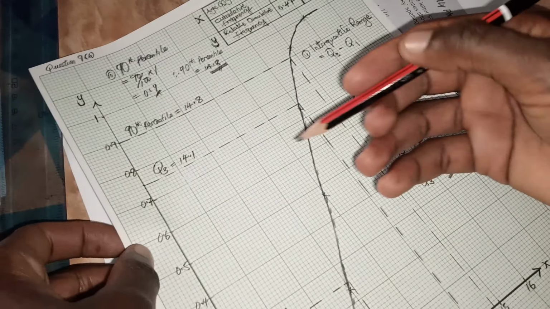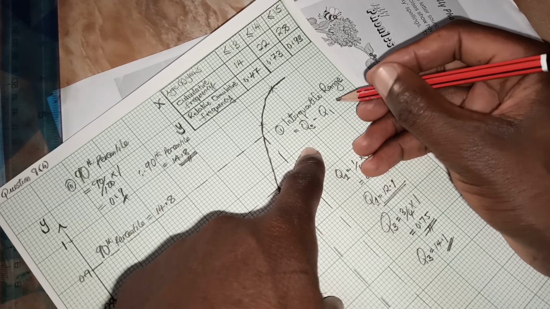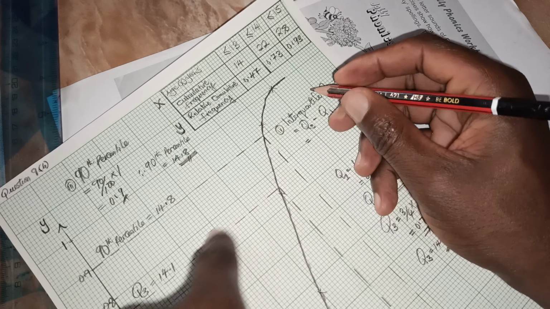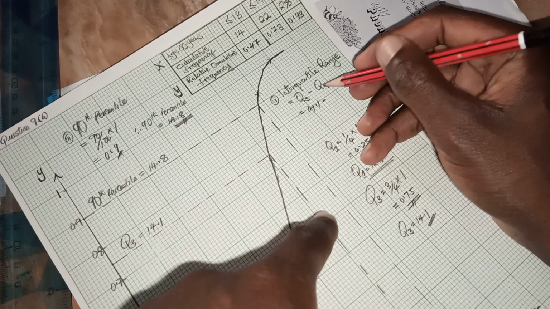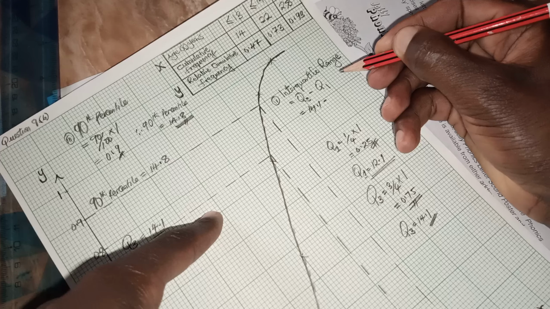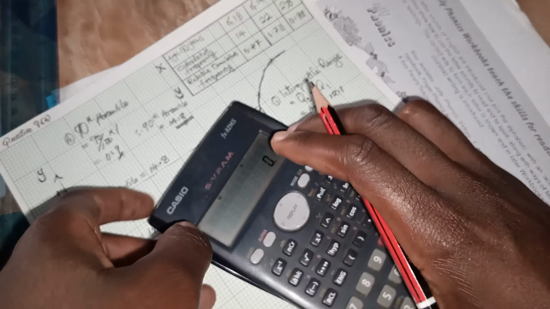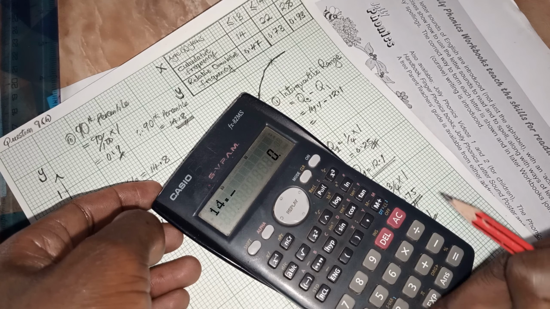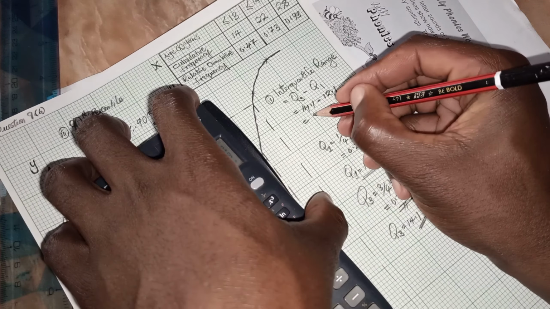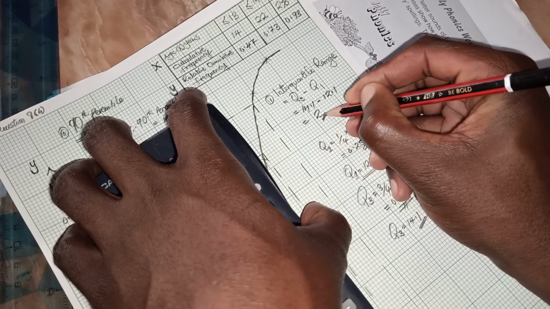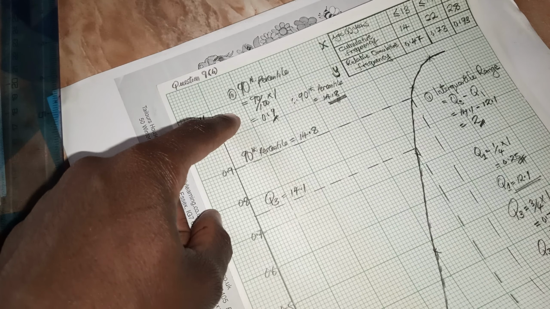Since you have found the lower quartile and upper quartile, now you go back to the formula for the interquartile range. We replace the upper quartile with 14.1 minus the lower quartile 12.1. When you subtract, you take away 12.1 from 14.1, it gives 2. So our interquartile range is 2. That is how you find the interquartile range and also the percentile.